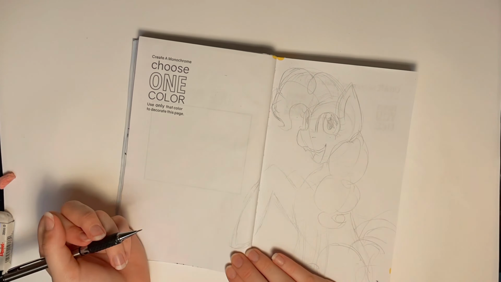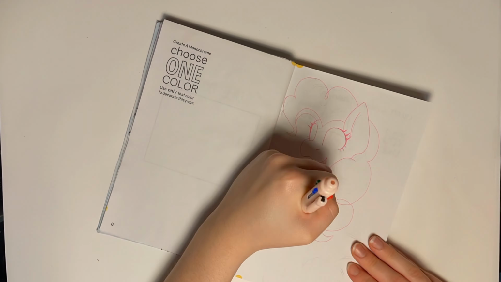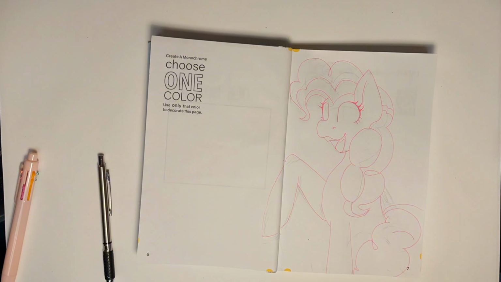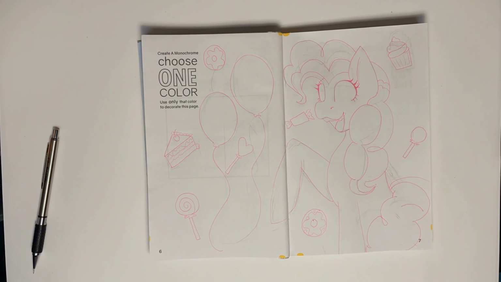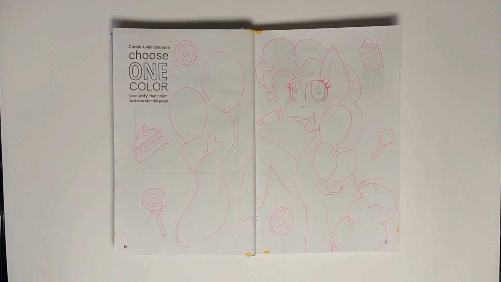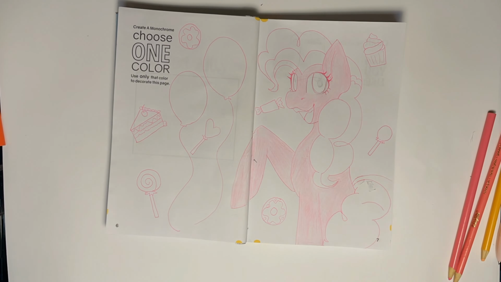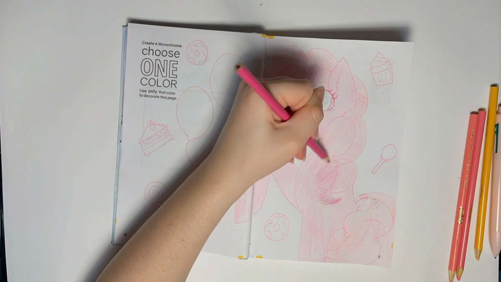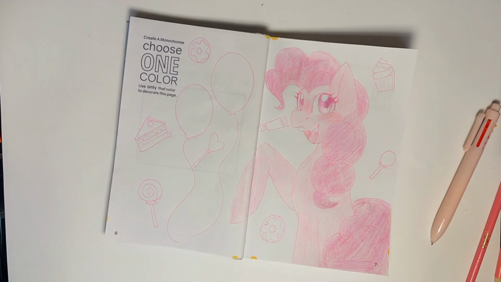This was a little bit more tricky for me since the page kind of curved on the left side. Now for my pink page, I decided to draw Pinkie Pie from My Little Pony since she is very pink. I'm using a pink pen to do this, and I'm adding some more details on the side such as cupcakes and balloons. While doing this, I realized I didn't actually have that many pink color pencils, so I was kind of stuck to 2 or 3.